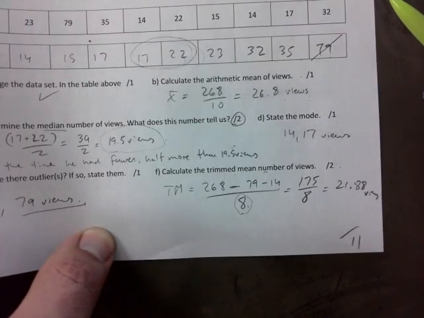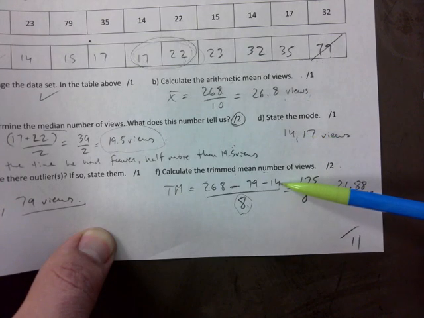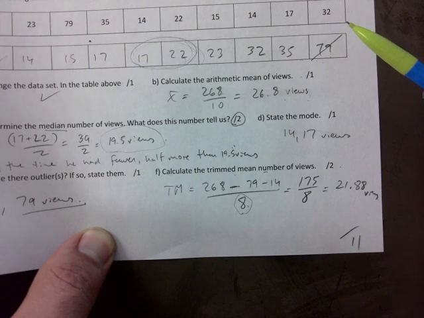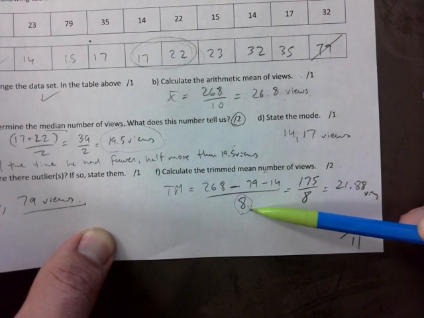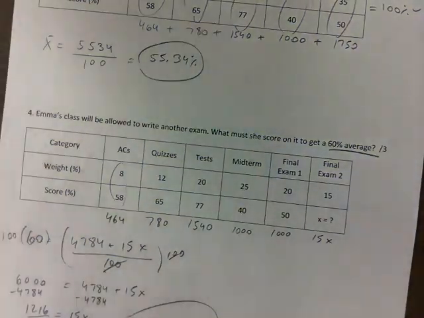Back side. You took away an extra 14. Get 1 out of 2 still, because you have an 8 at the bottom. But you have this 8 here. 1 out of 2. Back side.